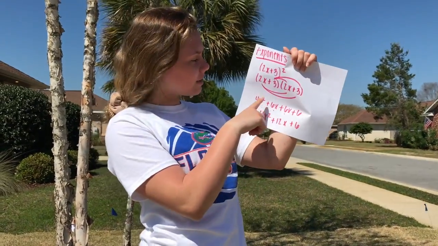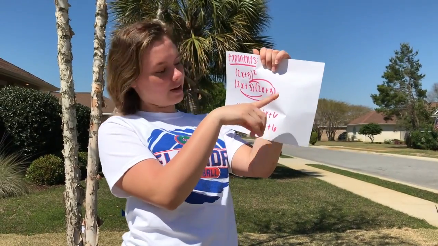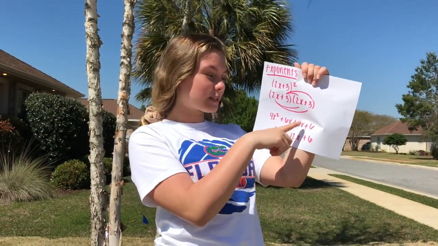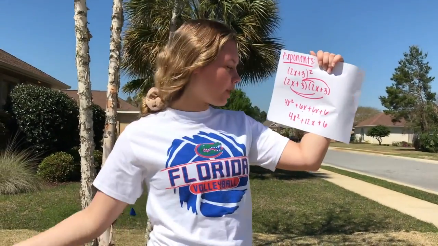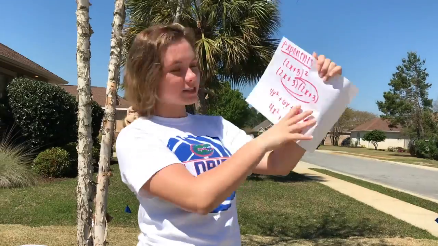So then basically you can move on to doing it like you did multiplying, and you can just FOIL that boy. And yeah, so then you do your first, outer, inner, last, and then you get 4x plus 6x plus 6x plus 6. Then you combine your like terms to get 4x squared plus 12x squared plus 6. And so basically, yeah, that's all we know about polynomials. That's what we've learned in this class this year.